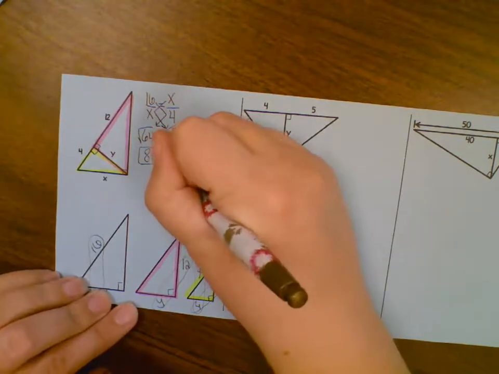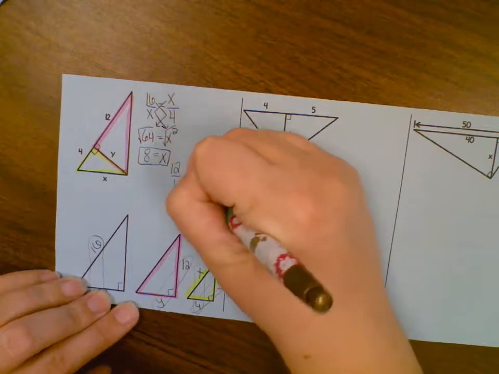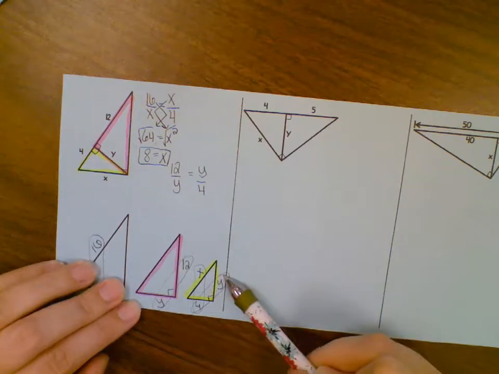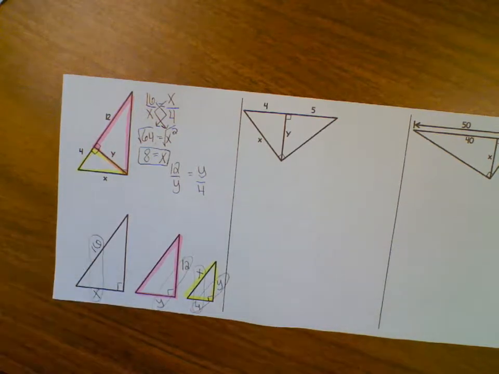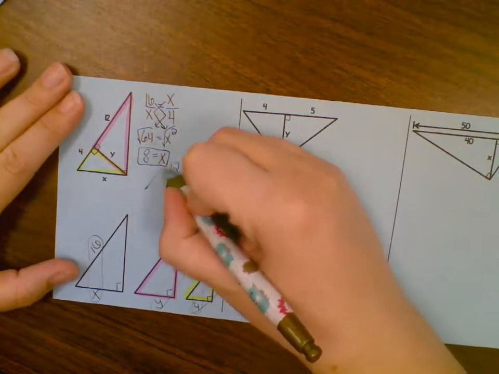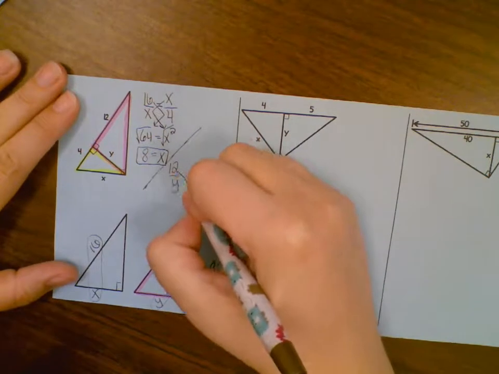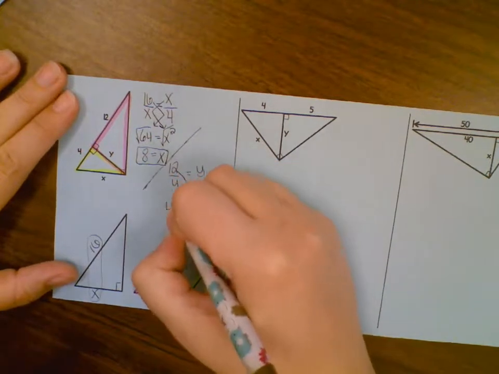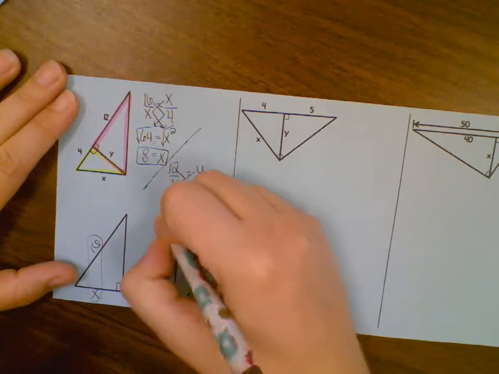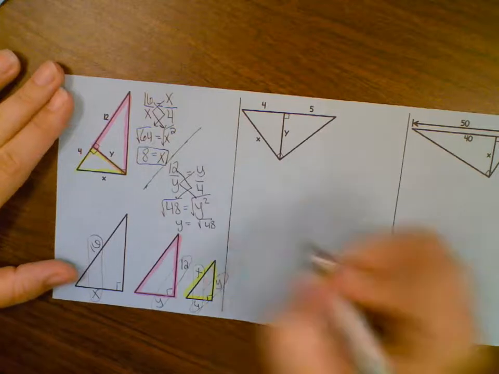Proportion. So 12 over y equals y over 4. So do the same thing. Cross multiply and divide to solve for y. So 48 equals y squared. So y would equal the square root of 48, which you have to break down.